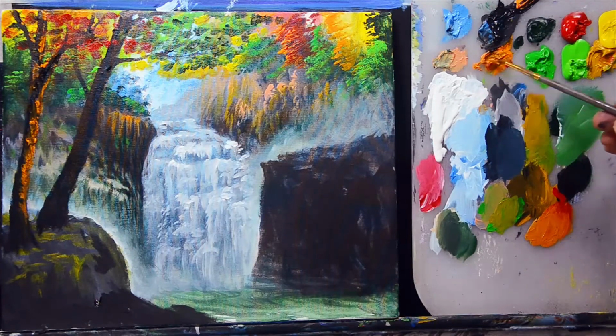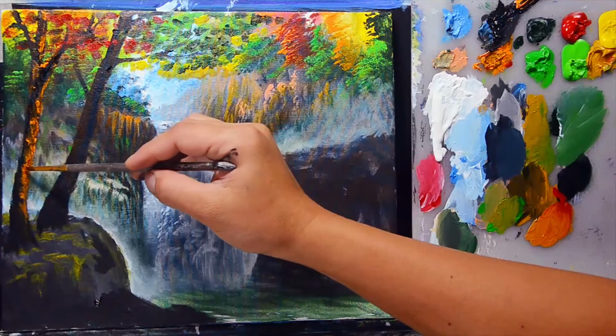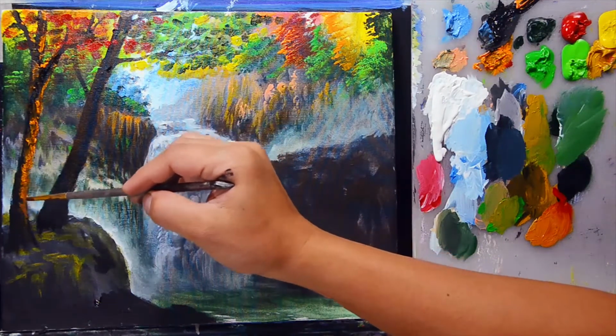Add more cadmium orange for more color, or a little bit.